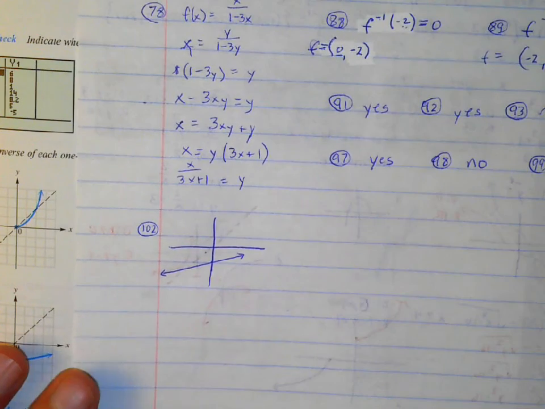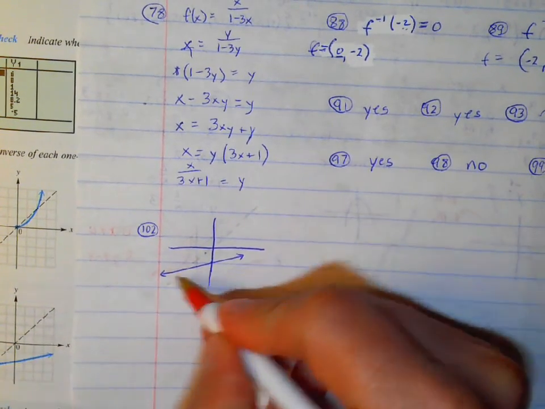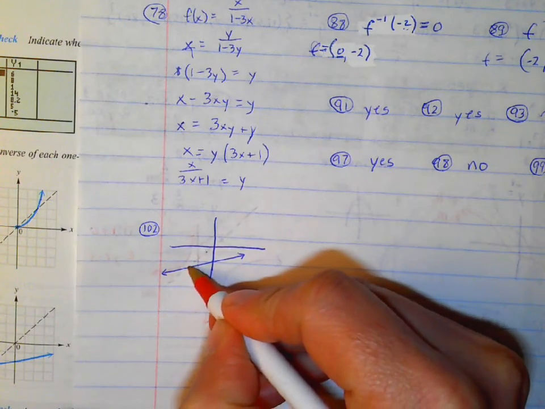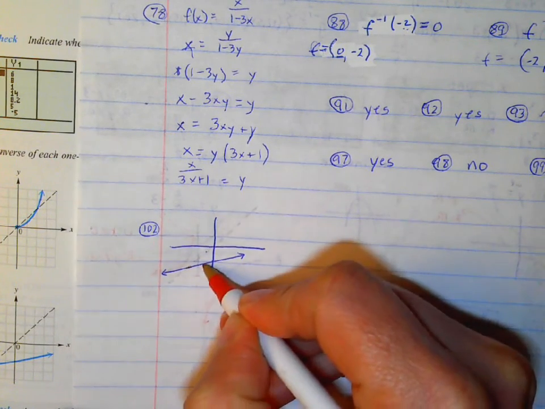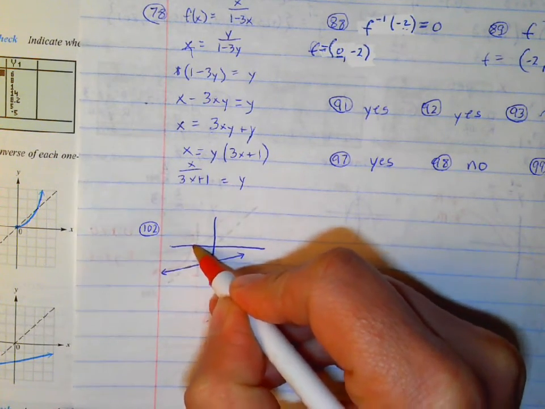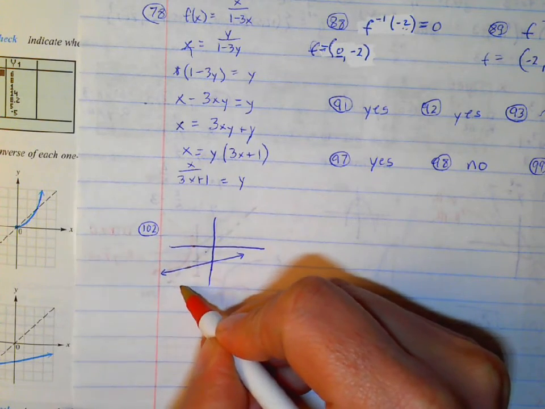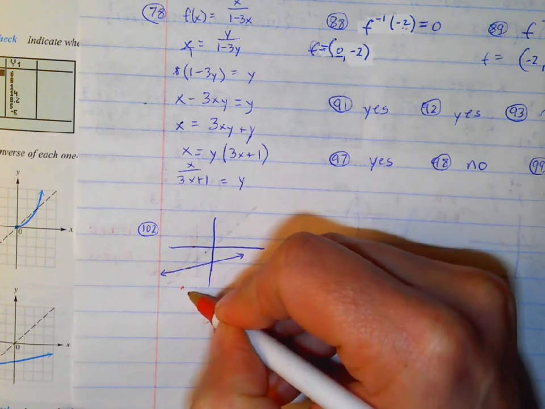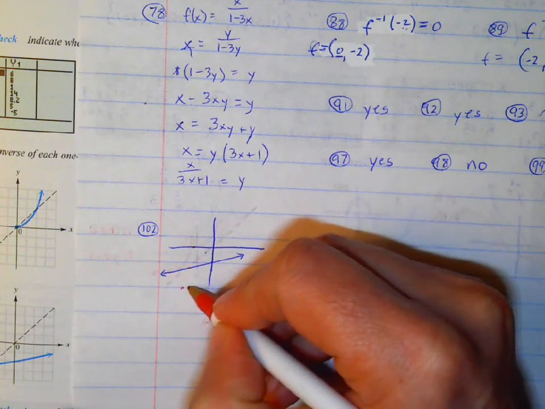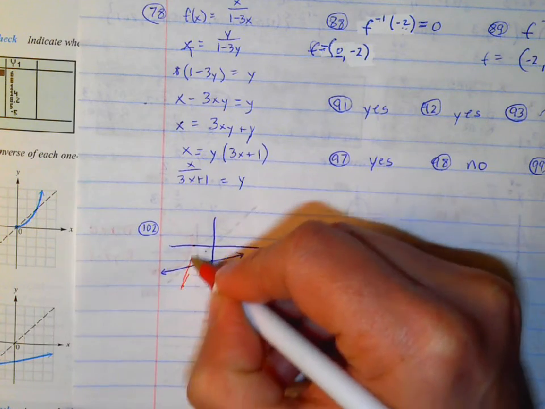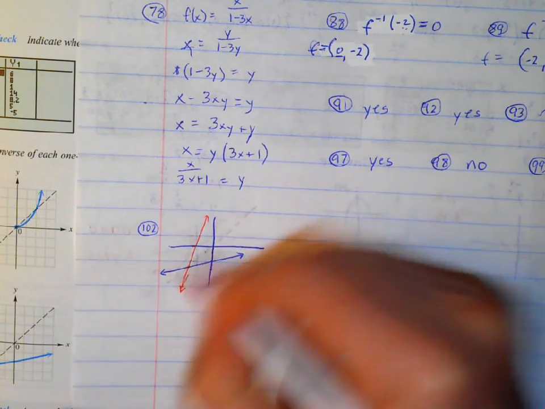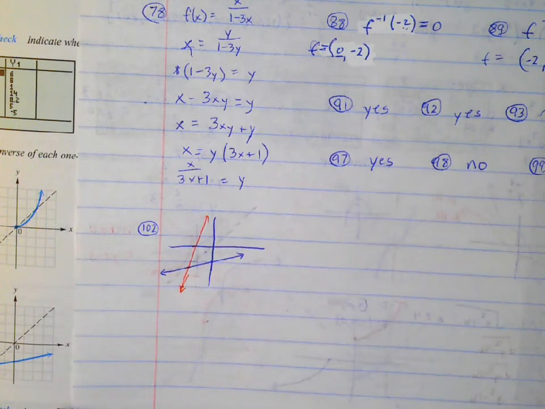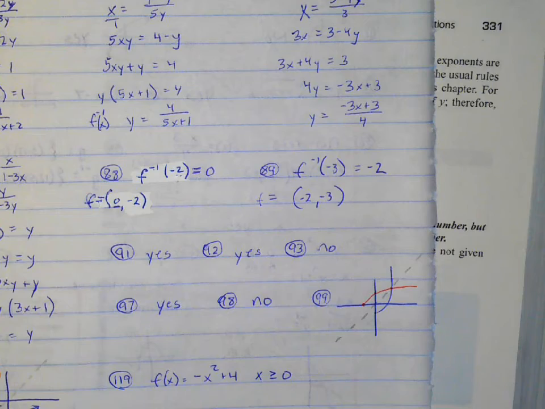102, you have to draw that inverse, which is the reflection. So that point right here. So this point would reflect over to be this point. This point would reflect over to be this point. Okay, so we'd have something like this. So you can see that reflection idea there for the inverse.